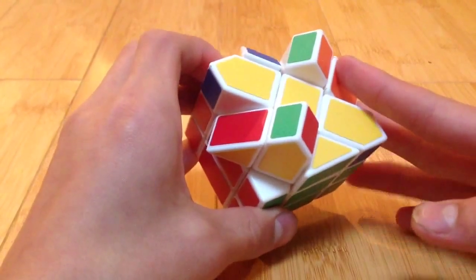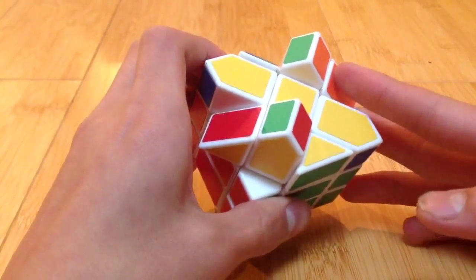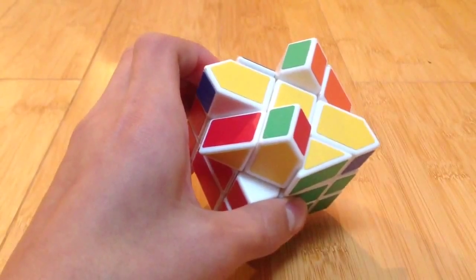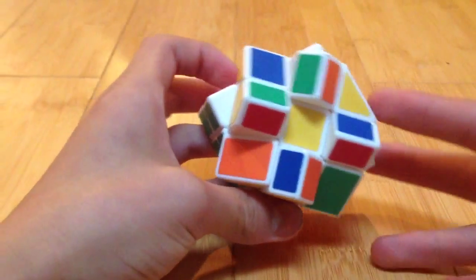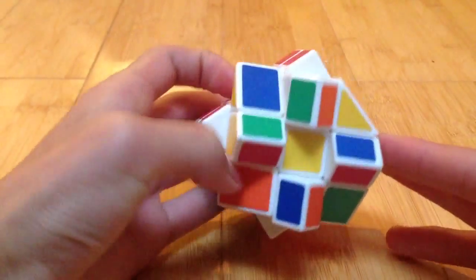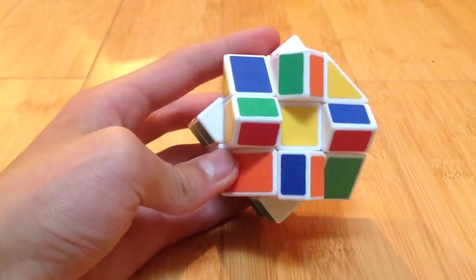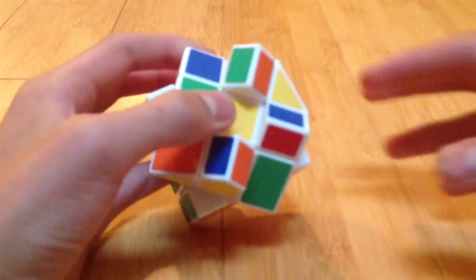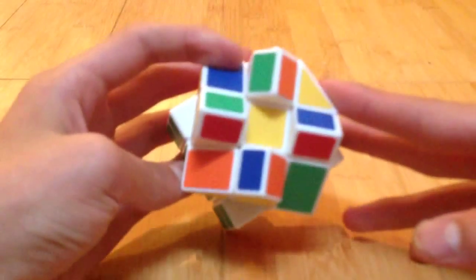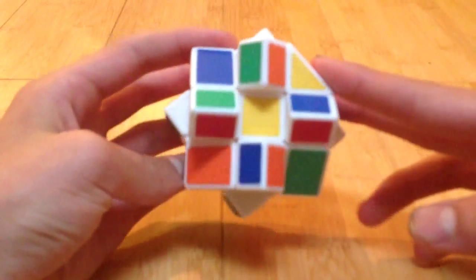So quickly I'll recreate the three cases, and I'll pause the video real quick. So the first case is what many people call the dot. It's when none of these edges are correctly flipped. So this algorithm requires some moves.